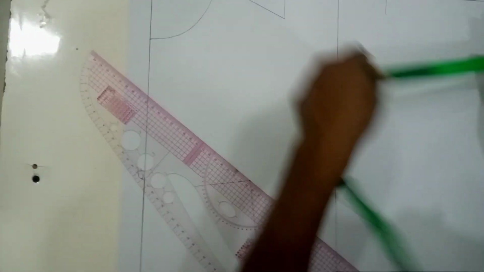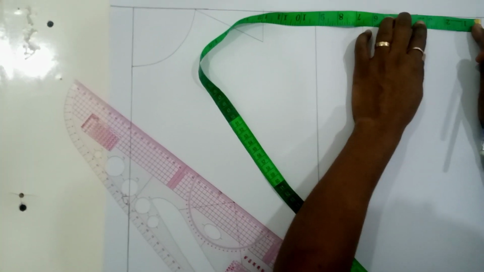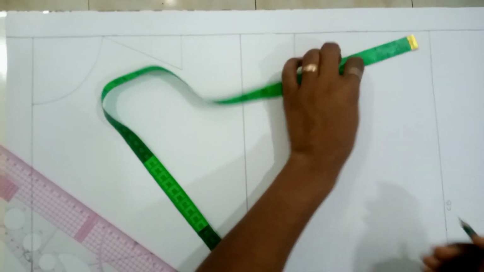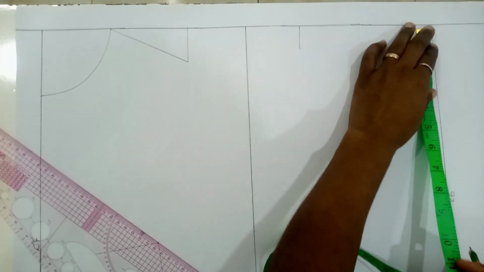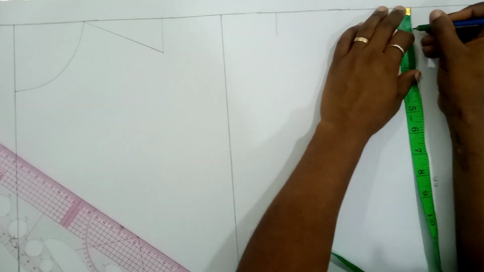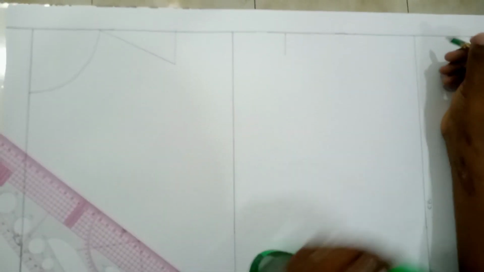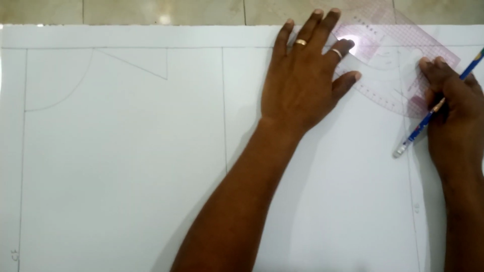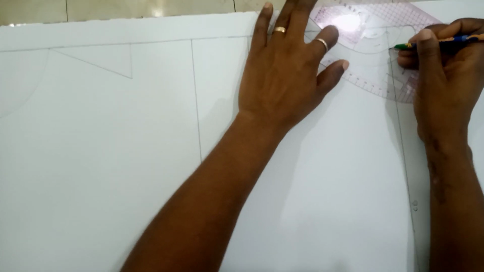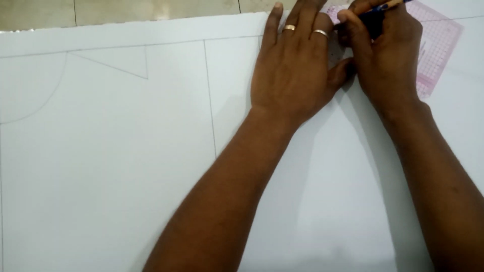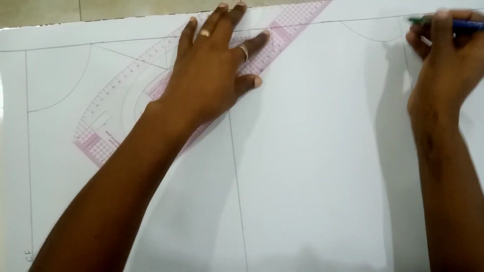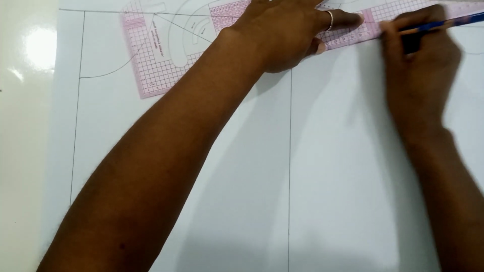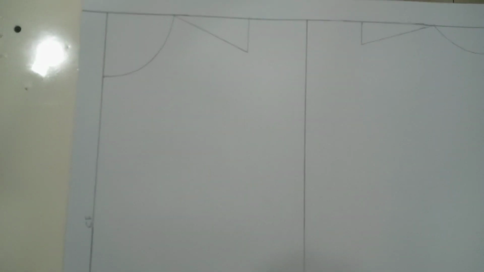And then likewise you do the same thing for the back also. The neckline width is always the same but the depth differs, and our back depth is 1 inch. And then you just go ahead and connect that like this, and then connect it to your shoulder slope.